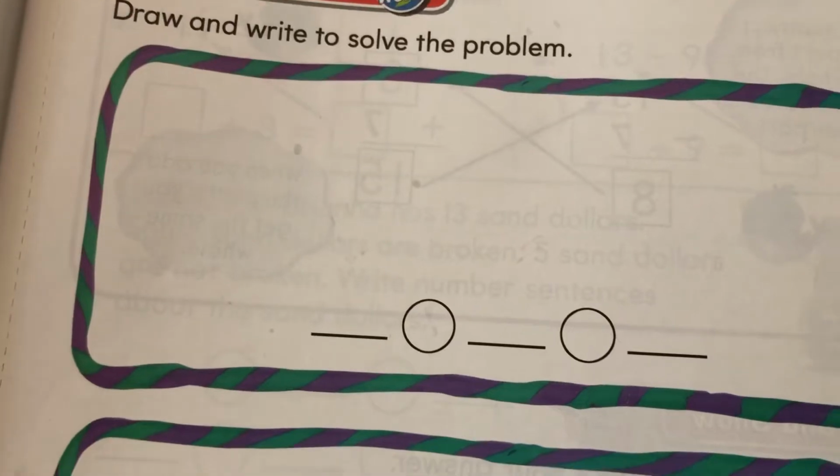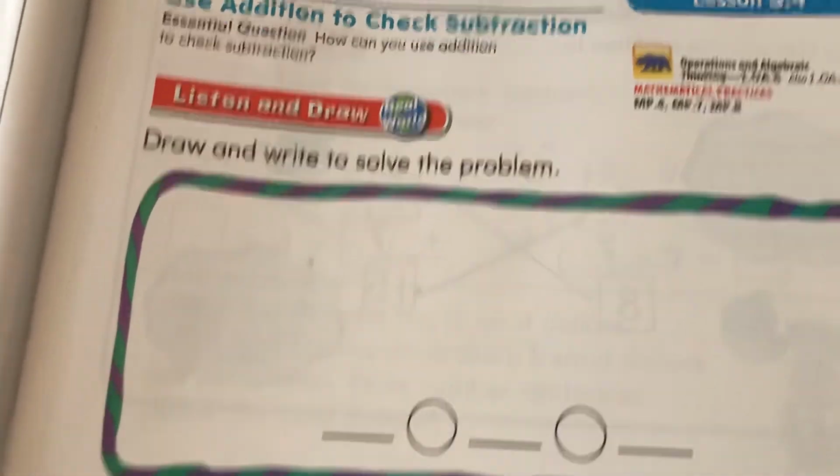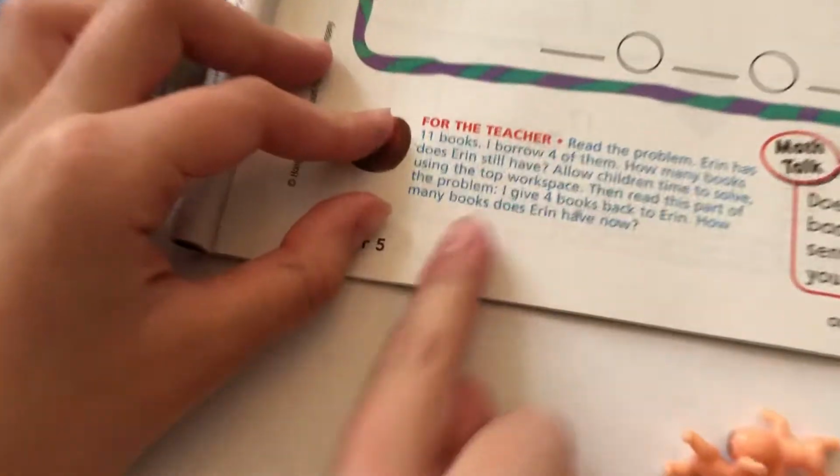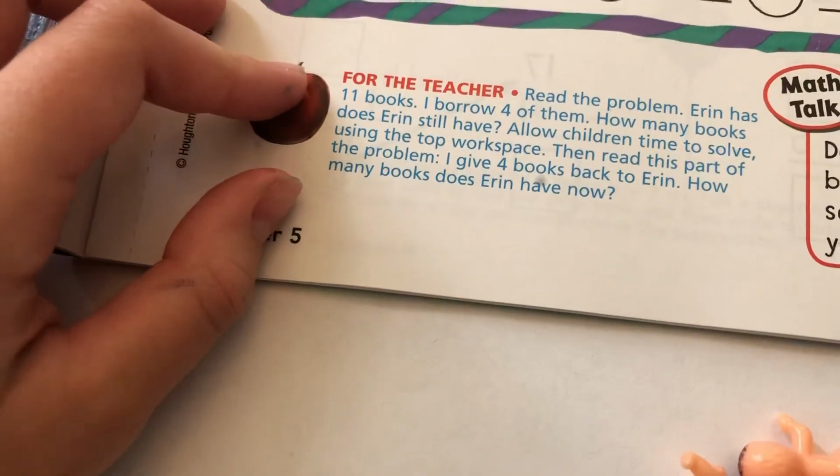So boys and girls, that's what you would write on this top problem right here in your book for lesson 5.4. You would write this problem that Gwen just wrote here. But then the problem goes on to say that you gave the 4 books back to Aaron. So now you're going to add them back in.